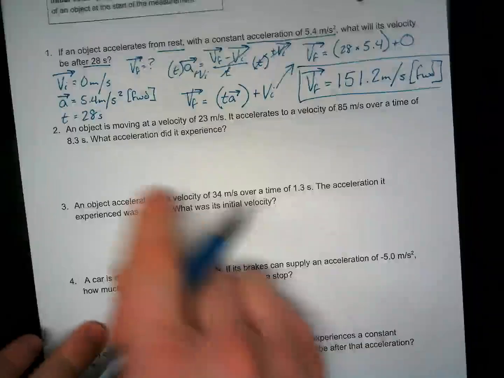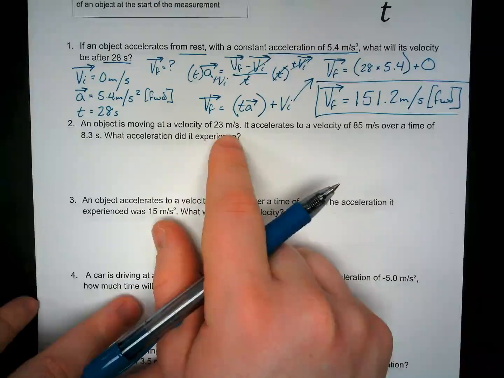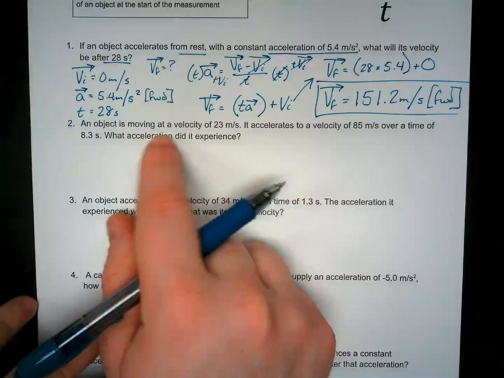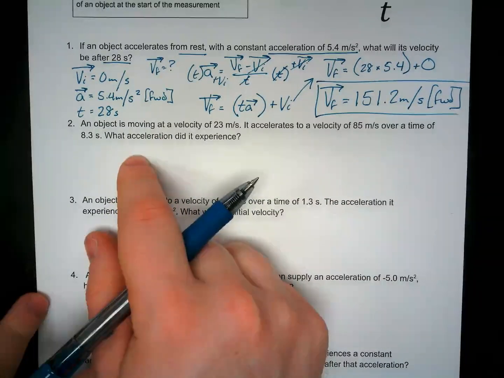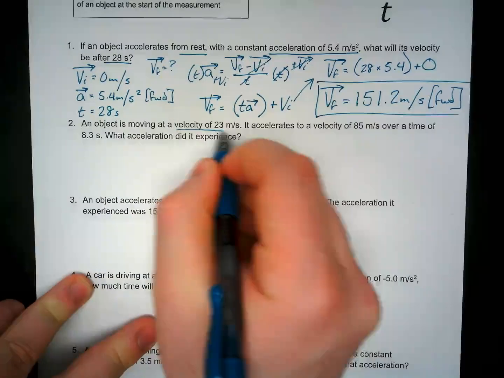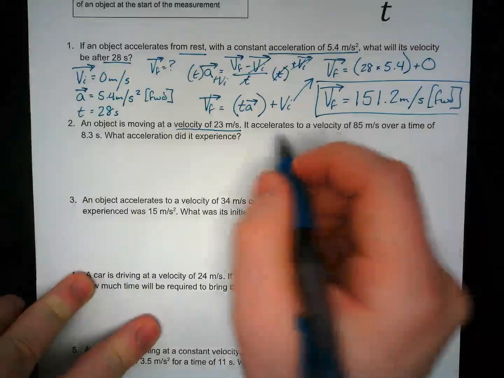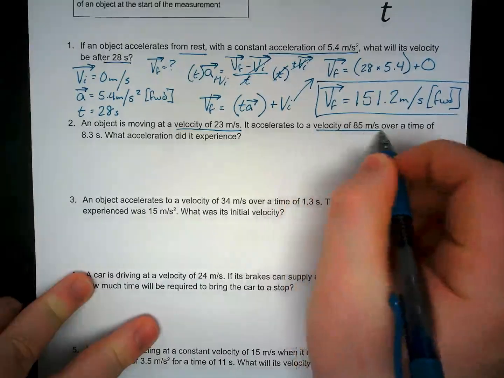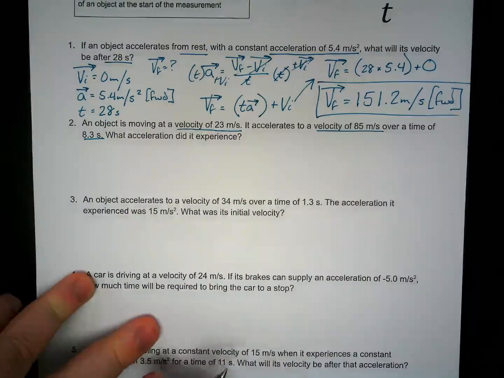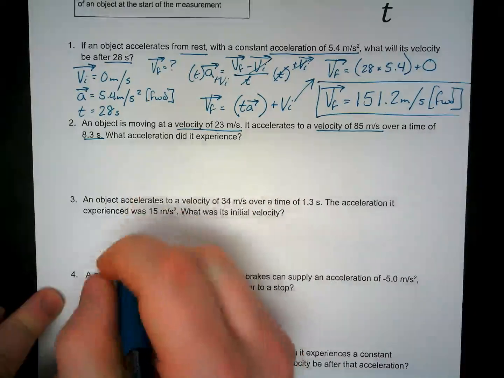Okay. Taking a look at number 2. An object is moving at a velocity of 23 meters per second. It accelerates to a velocity of 85 meters per second over a time of 8.3 seconds. What acceleration did it experience? So let's see. It looks like here we've got a moving object. It's accelerating and increasing its velocity over a time period of 8.3 seconds. And it's asking what is the acceleration, okay.